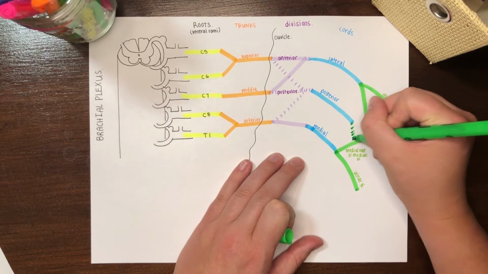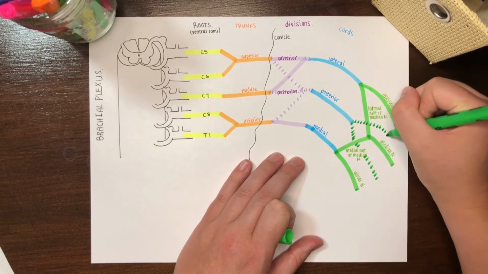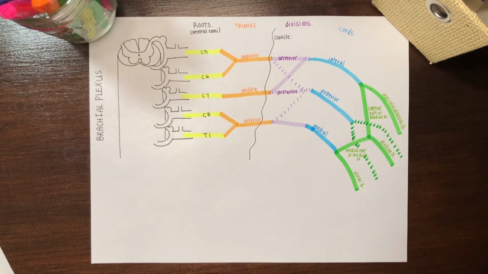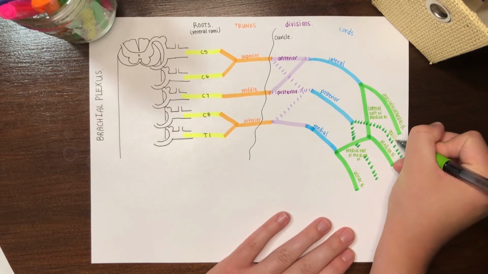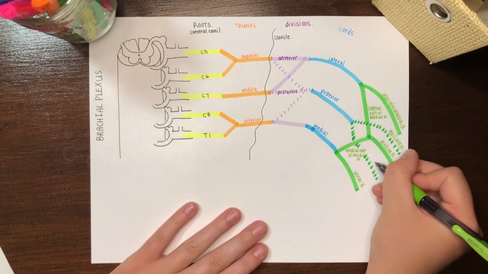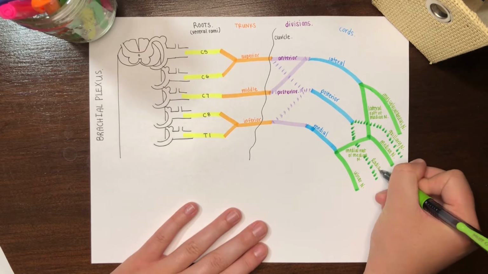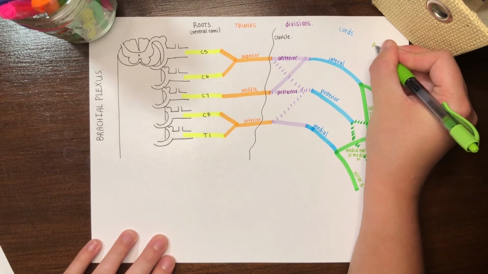The posterior cord also has two main branches, forming the axillary nerve and radial nerve. The axillary nerve dives posteriorly through the quadrangular space to innervate the deltoid muscle. The radial nerve also dives posteriorly, wrapping behind the humerus to travel in the posterior groove, and innervates muscles in the posterior compartment of the arm and forearm.